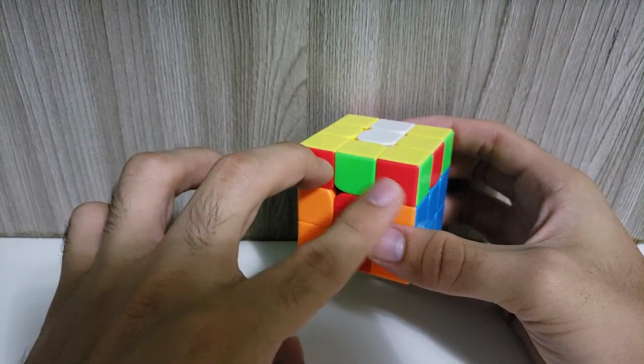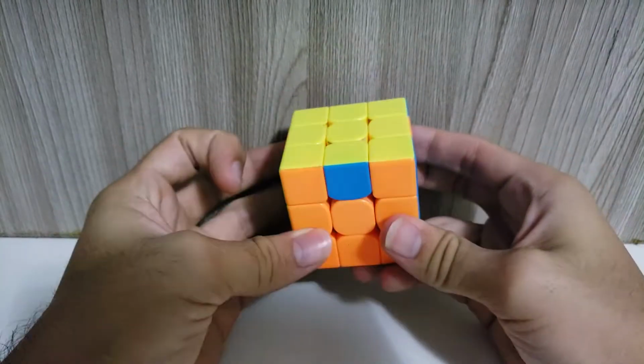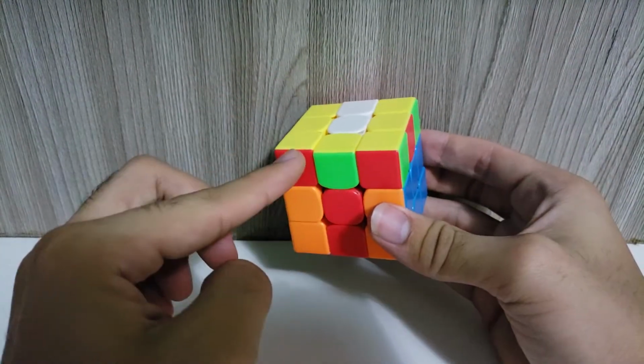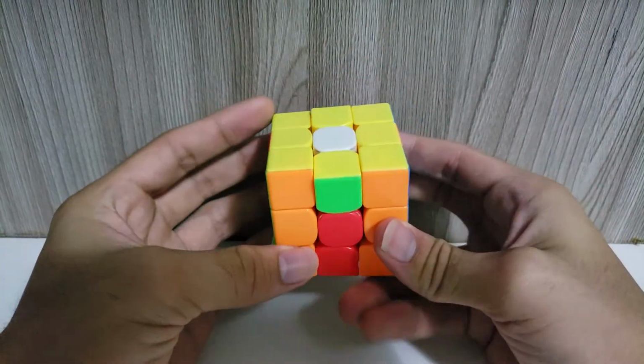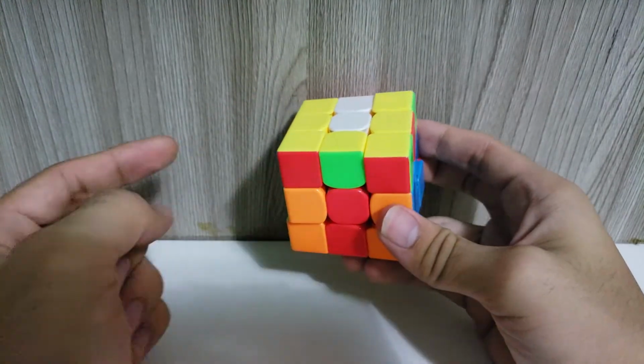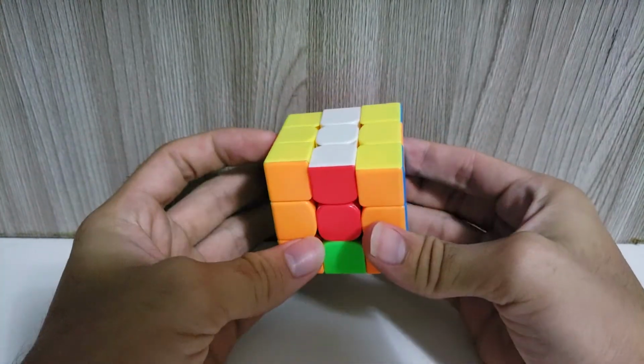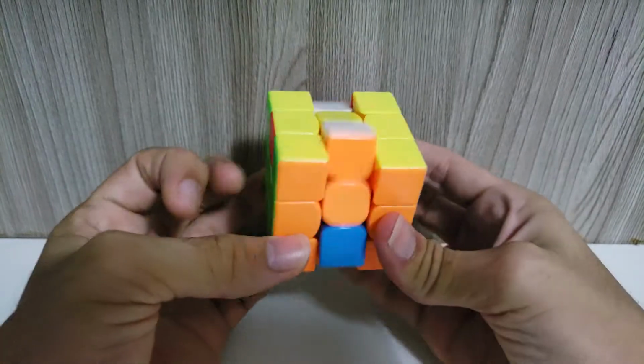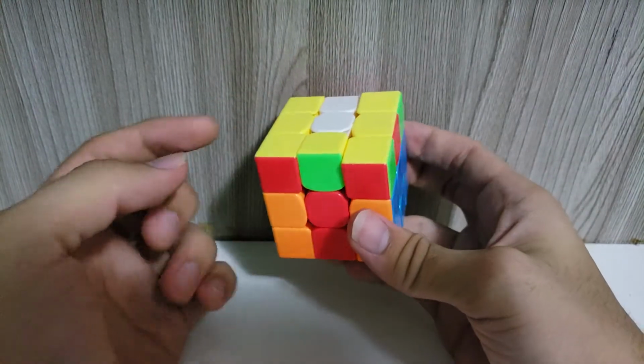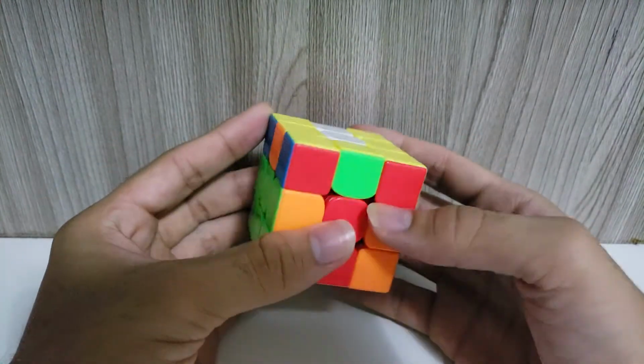If these were the same as this, you'd have to do this, and if these were opposite to this, you would have to do this, right? But when you're here, you can either do this or you can do this, right? So I'm going to talk about how to choose between them.